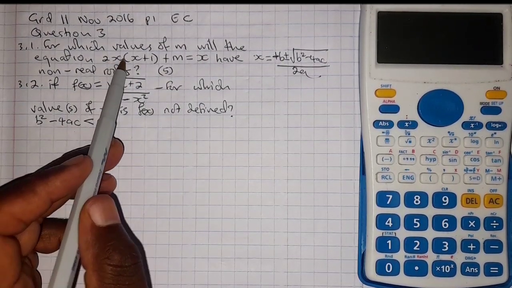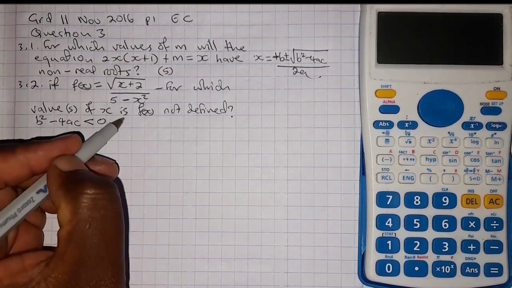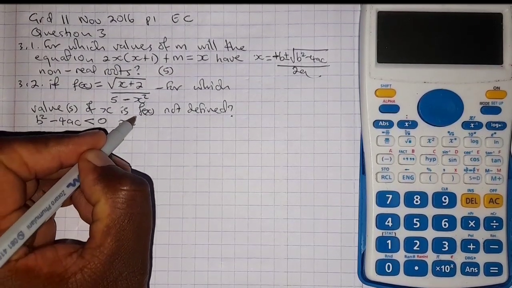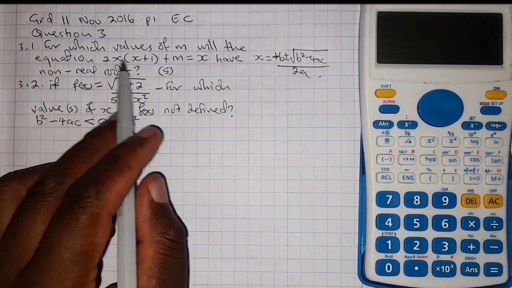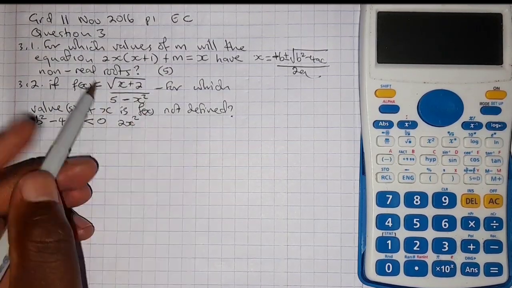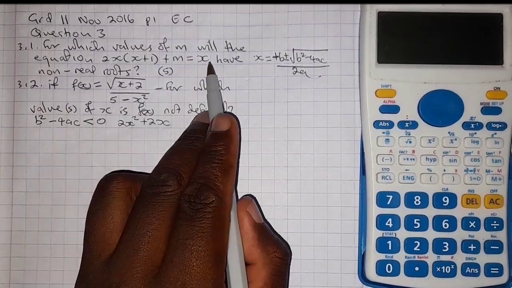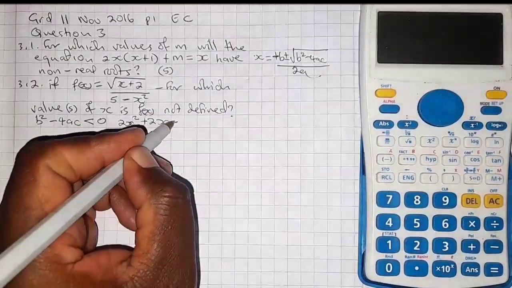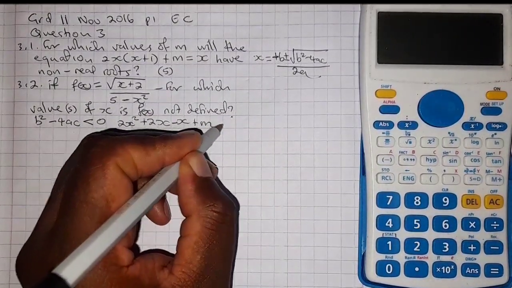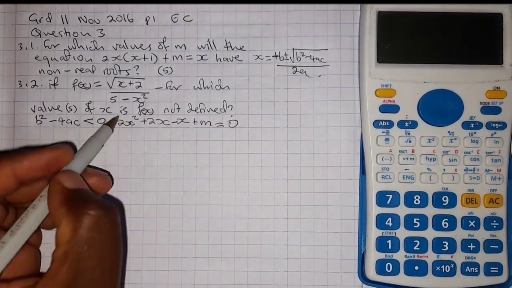So let's expand it. 2x times x, that's 2x squared, and 2x multiplied by 1, that's plus 2x. The x goes to the left, so we say minus x plus m is equal to 0.